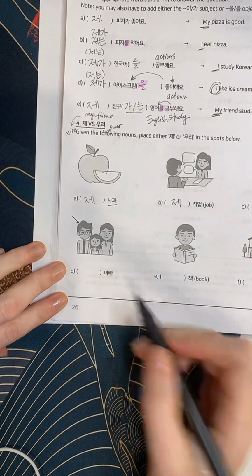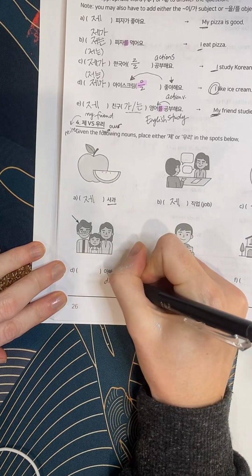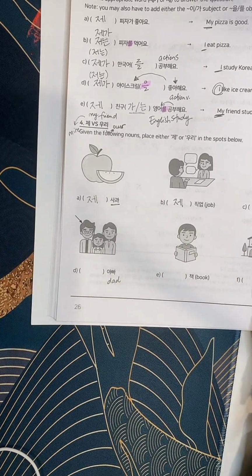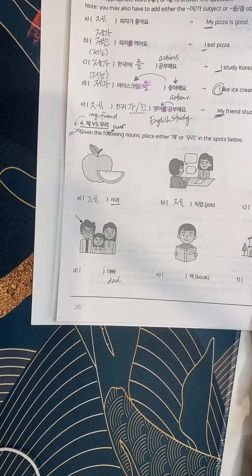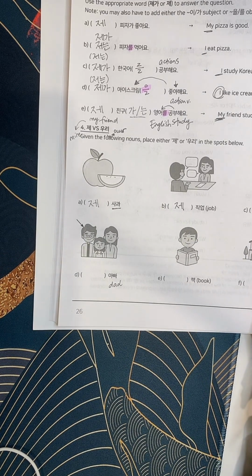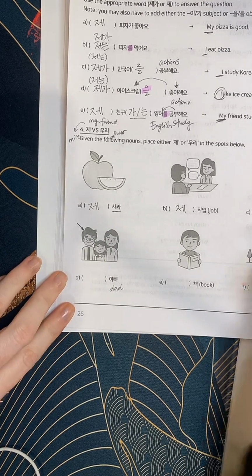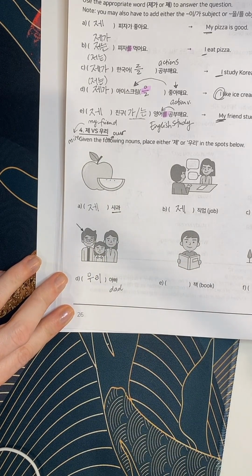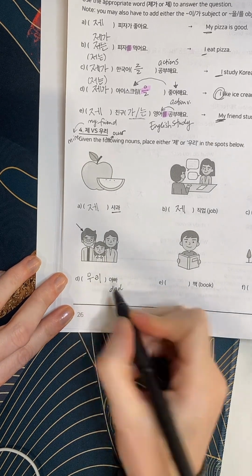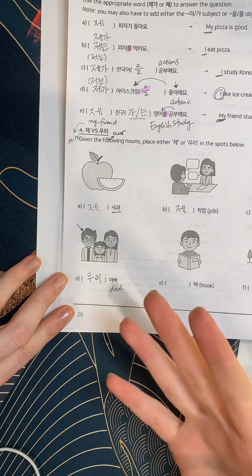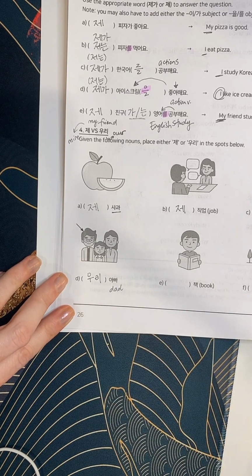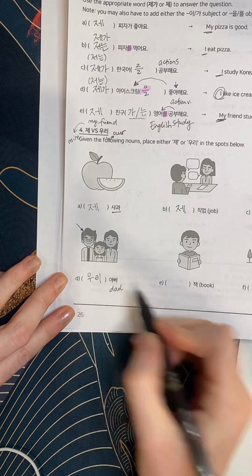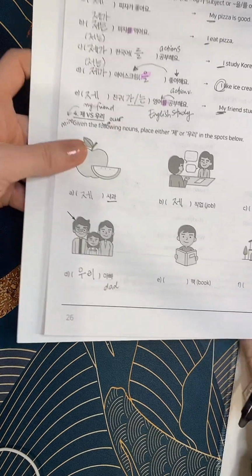Okay, now 아빠. 아빠 means dad. And do you think we use 저 or 우리 when talking about your parents or your family members? So in Korean, they say 우리, 우리 아빠. In English, we always say my dad, right? My mum, my dad. But in Korean, they use 우리. And again, it's this idea that your dad is not necessarily just yours, right? It's your sibling's dad as well. He's the dad of your family. So it's 우리 아빠. 우리 아빠.